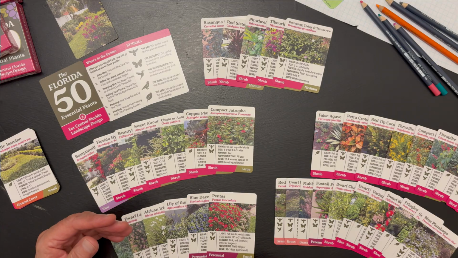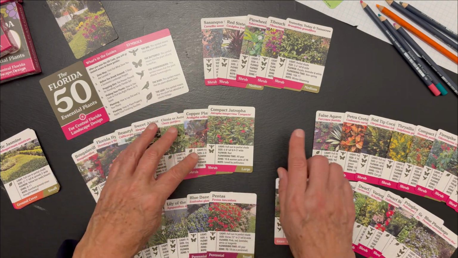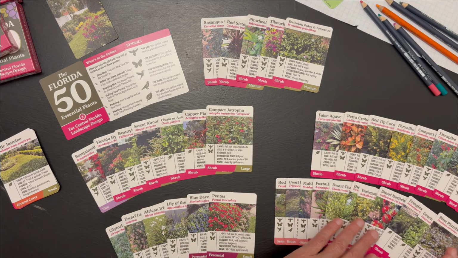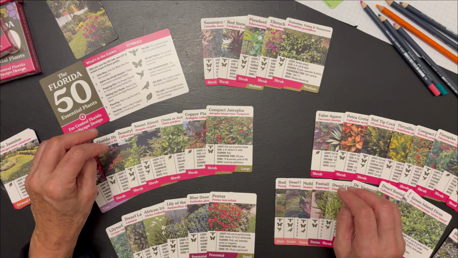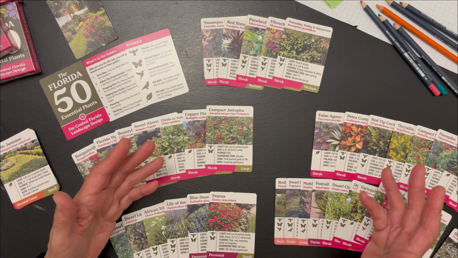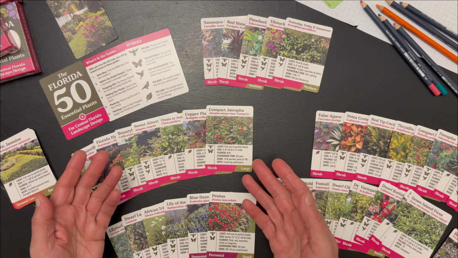Most of these are shrubs or perennials. So we have three sizes: large, medium, and small. So the first thing you want to say is, hey, I want to block the view over to my neighbor. So I want something that's going to get 6 to 8 feet tall. So that would be a large shrub.